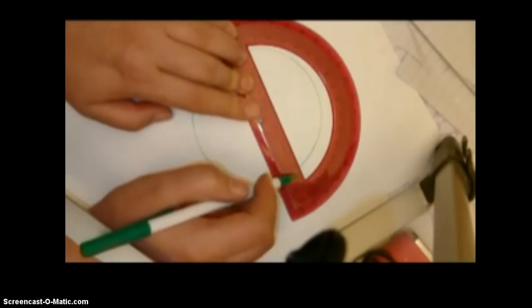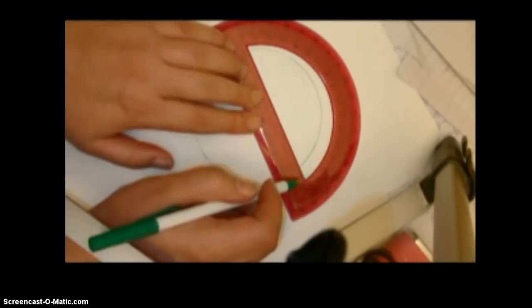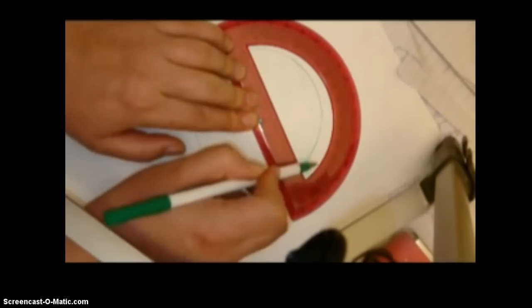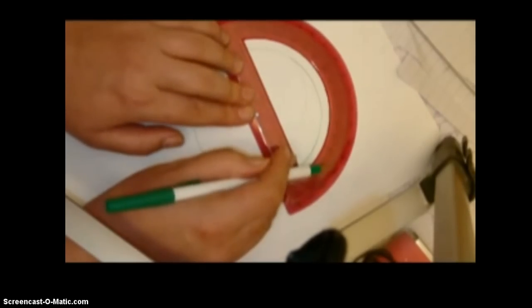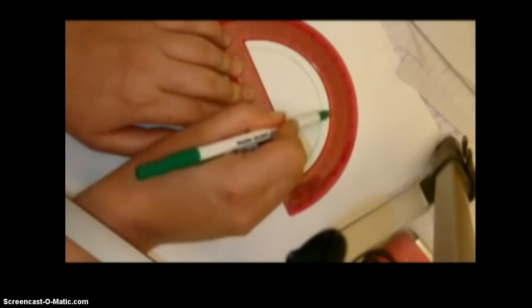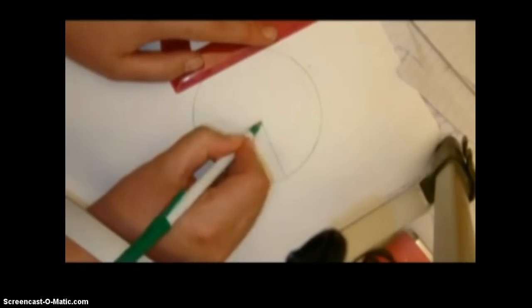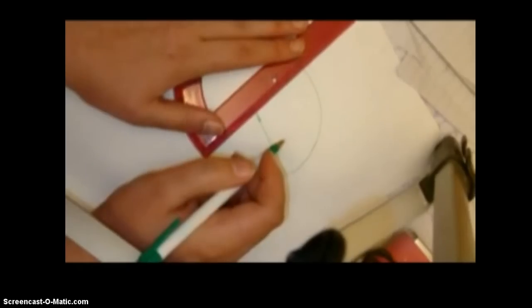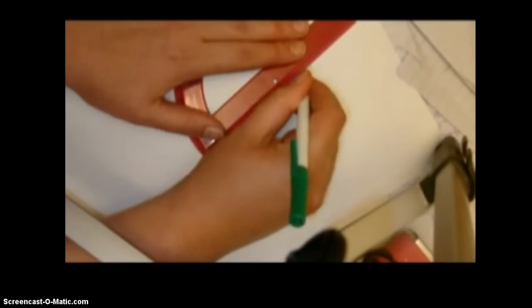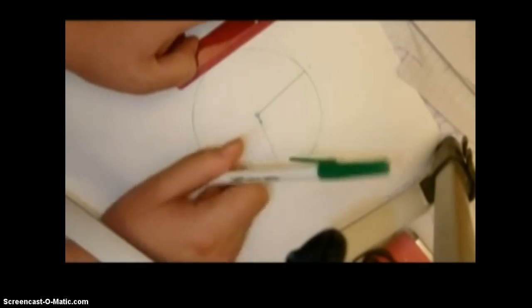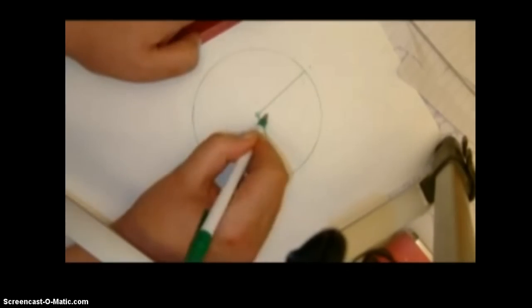Since our first pie slice is 108 degrees, we start by counting by tens: 10, 20, 30, 40, 50, 60, 70, 80, 90, 100, 1, 2, 3, 4, 5, 6, 7, 8. Then connect the center of your circle to the outside of the circle by matching up the center dot to the dot you created outside.